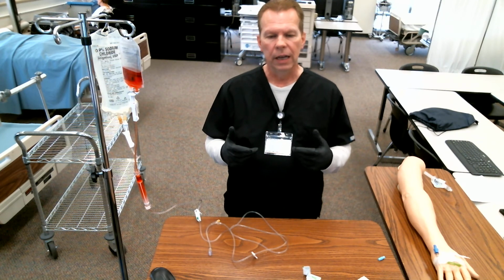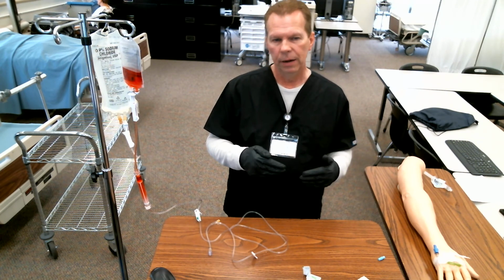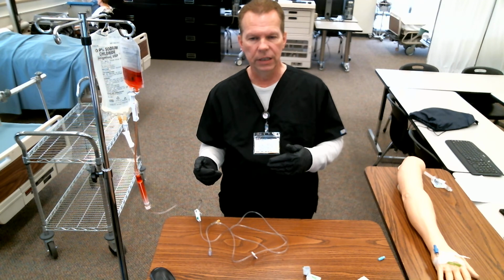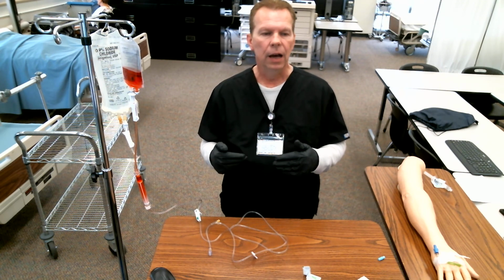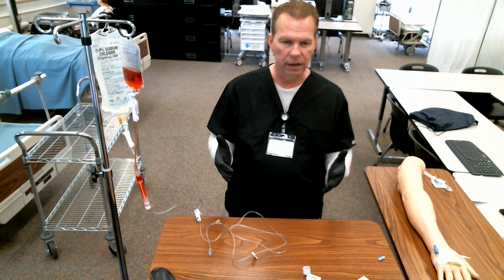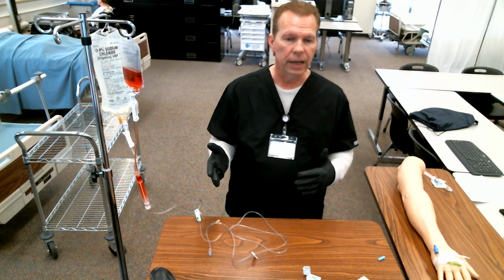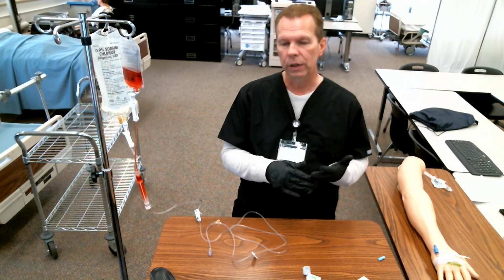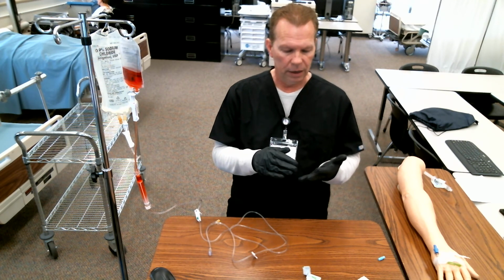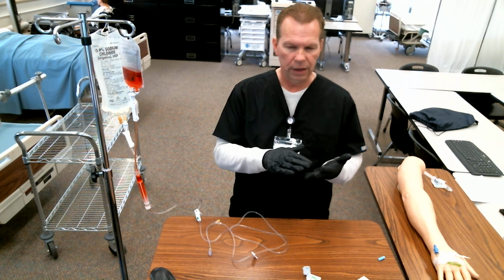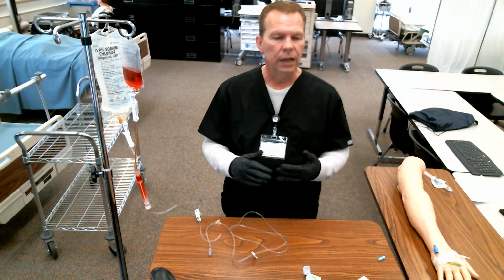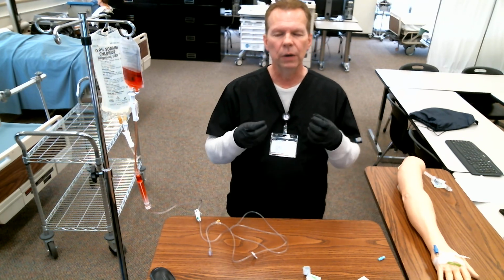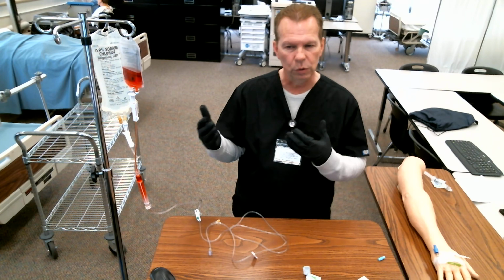If a patient has had blood before and they have a little sensitivity reaction to it, most of the doctors just do this anyway. Prior to administering blood, they'll give you orders to administer 50 milligrams of Benadryl, diphenhydramine, and 1,000 milligrams of acetaminophen. Sometimes patients will have a sensitivity to a blood product.